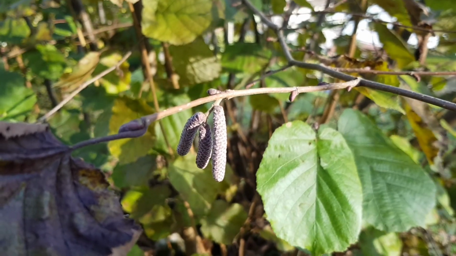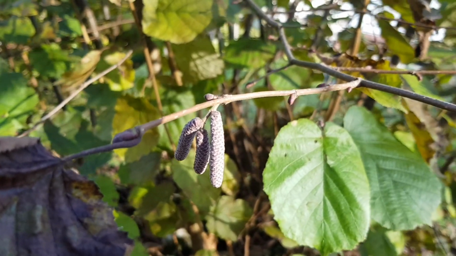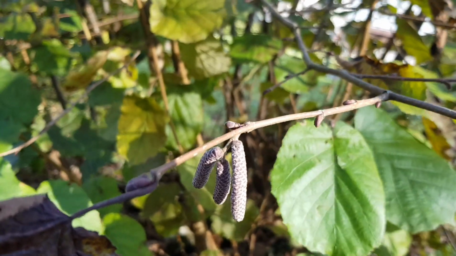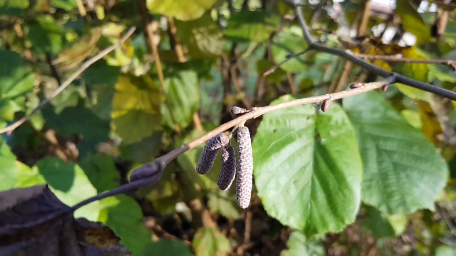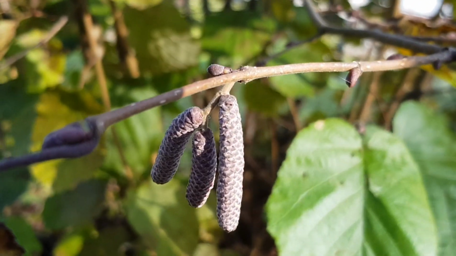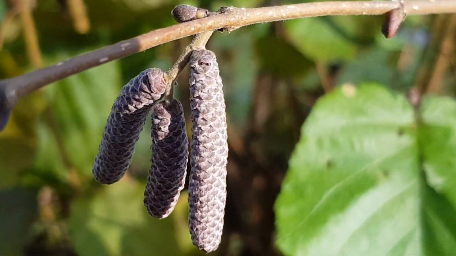These are the male flowers. These male inflorescences are about 10 centimeters long. The female flowers are very inconspicuous and difficult to recognize. They look out of the closed branch buds and are reddish.